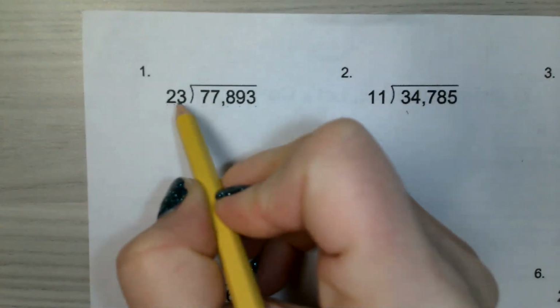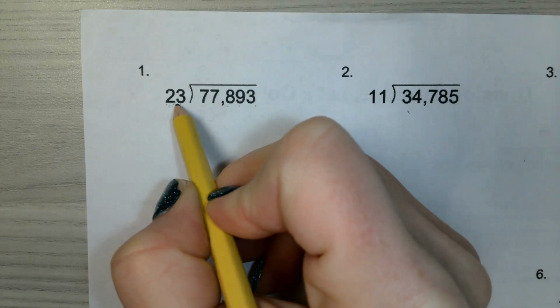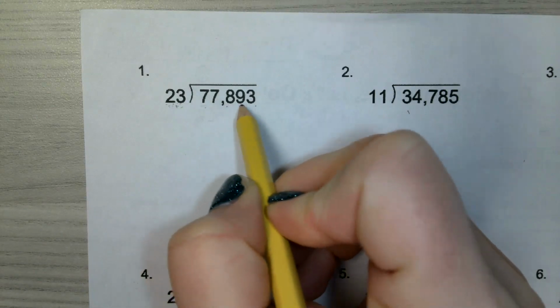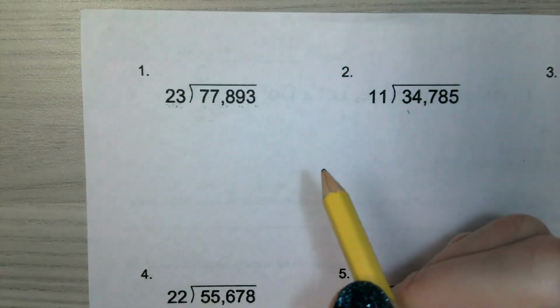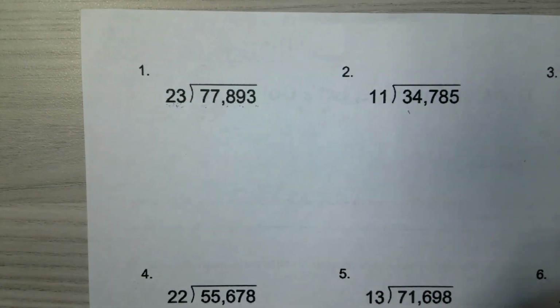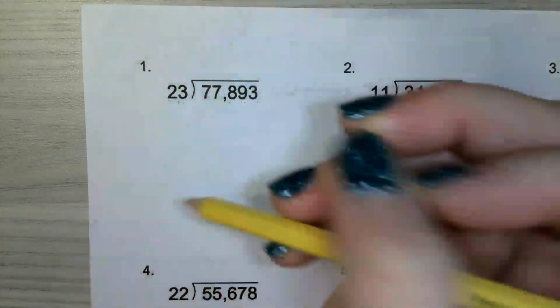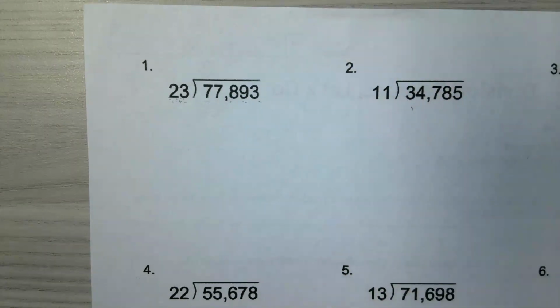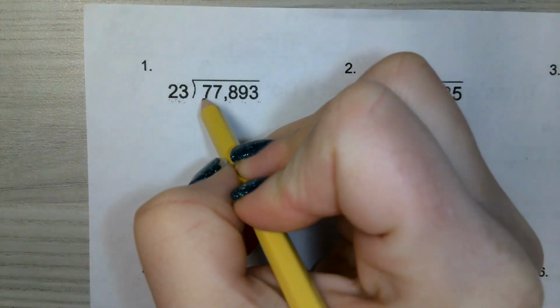All right, so let's just go ahead and start with number 1. We have here 23. How many times does 23 go into 77,893? Well, that's pretty tough to do just off the top of your head. So we're going to use this long division strategy here. Let's use our same strategy that we used before.